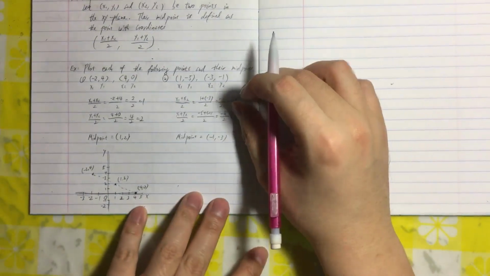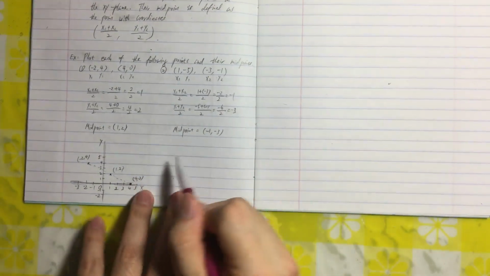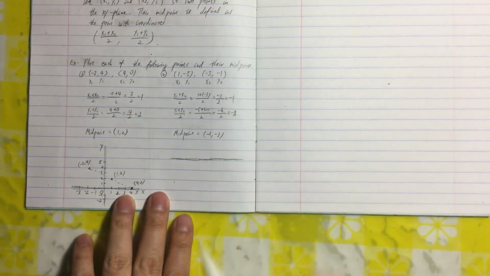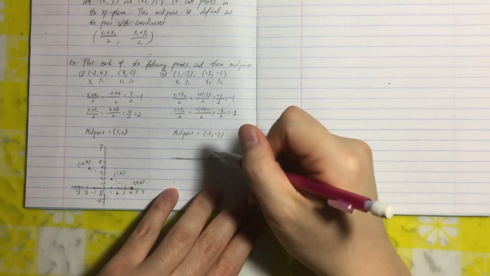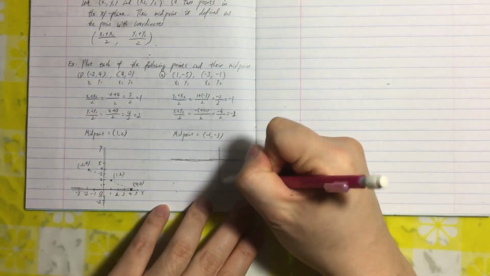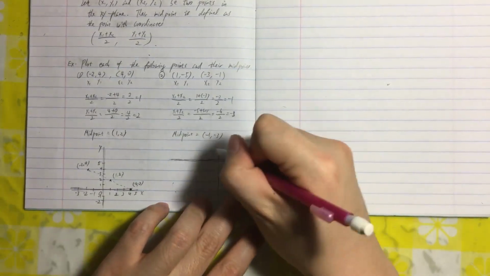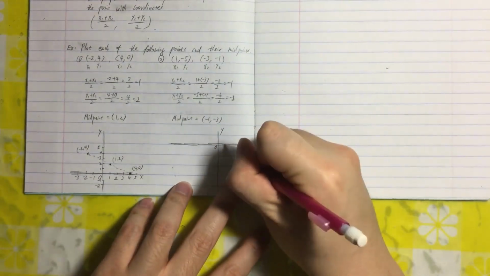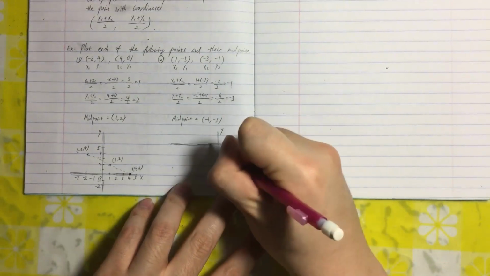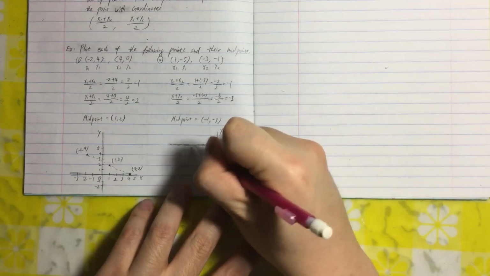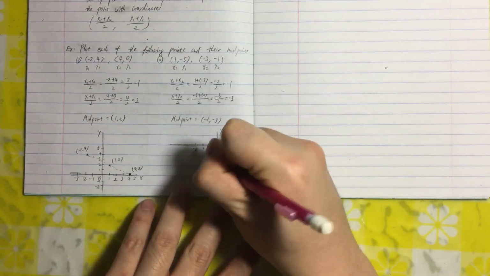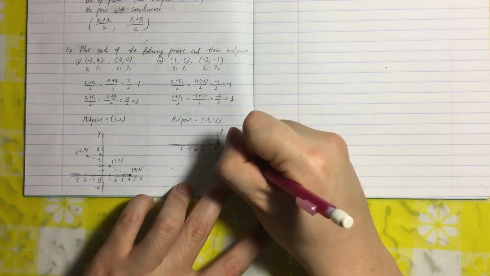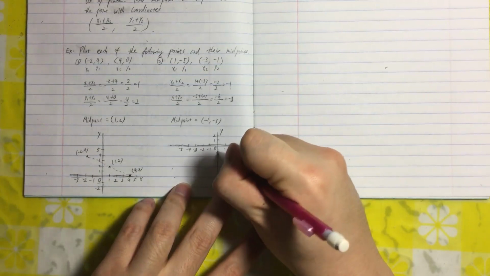Next, let's plot the points. That's an x-axis. That's a y-axis. Number in the middle is 0. Numbers to the right are positive. Numbers to the left are negative. Numbers above 0 are positive. Numbers below 0 are negative.